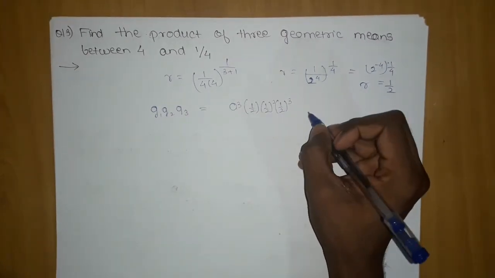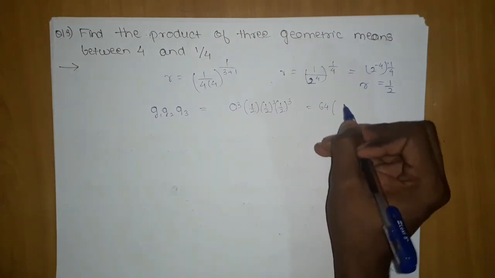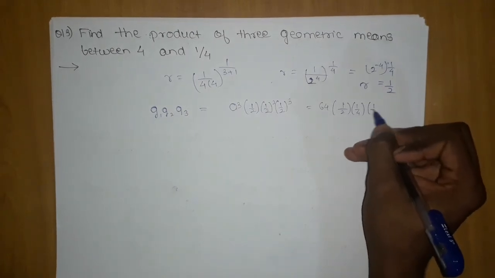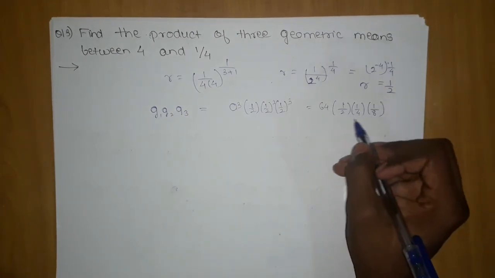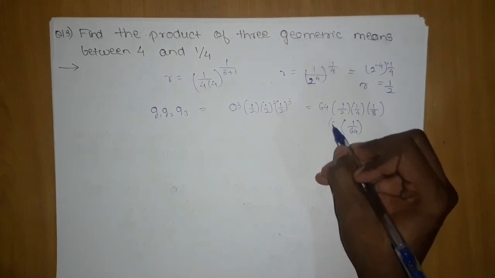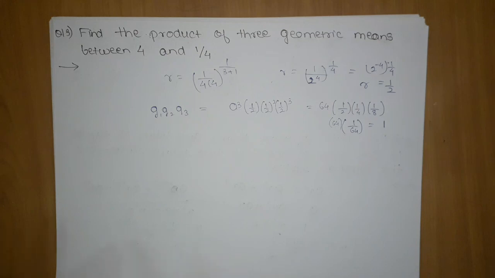Which gives me 4 into 4 into 4, 64, into 1 by 2 into 1 by 4 into 1 by 8, which is 1 by 64 into 64. So we get 1. So the product of the three geometric means is nothing but 1. How did we get that? We found r. As I told, g1 will be a into r, g2 will be a into r square, g3 will be a into r cube. So our main motive was finding r.